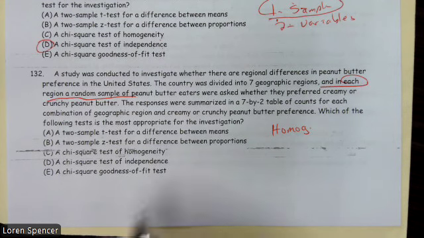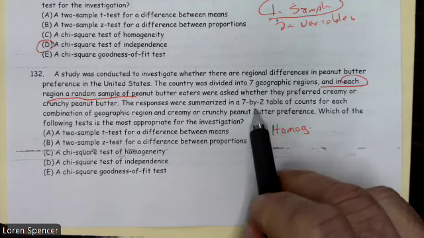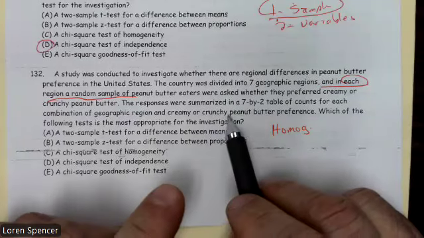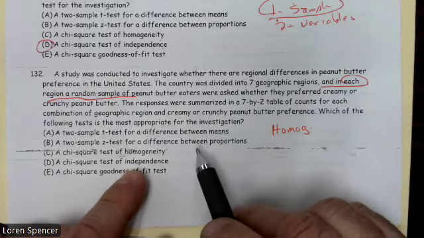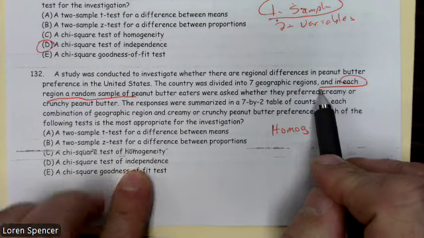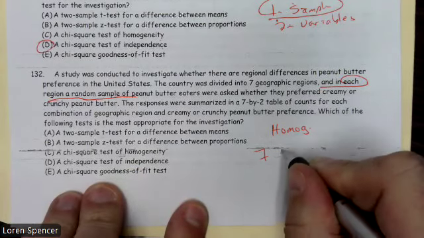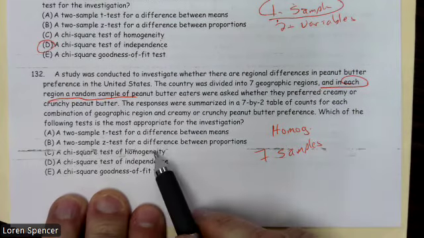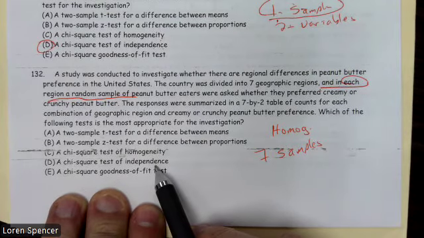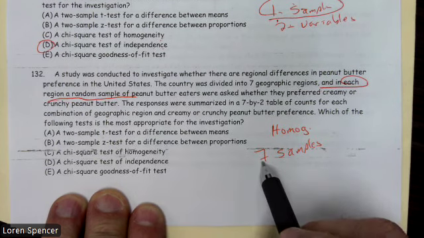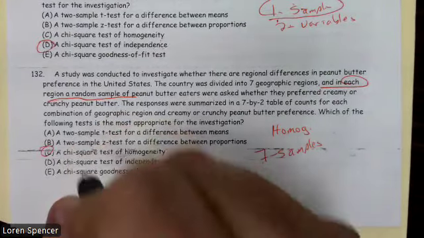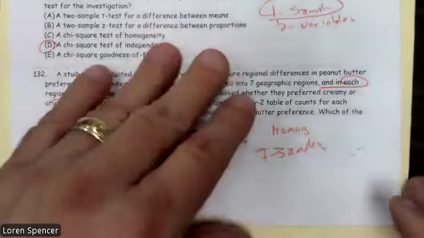So the responses were summarized in a 7x2 table of counts for each combination geographic region. Oh, there we go. We have a table. We have multiple samples. In this case, we have 7 samples. If we have a table, it's probably going to be either homogeneity or independence. Well, in this case, we know we have 7 samples. As soon as you have more than one sample, that gets rid of independence. This is a chi-square test of homogeneity.